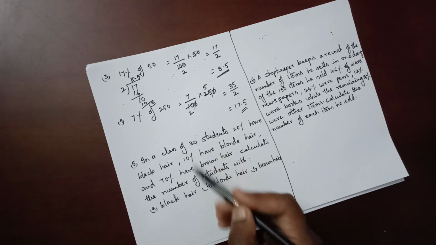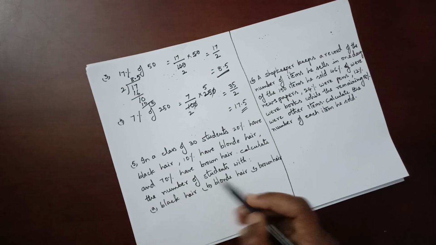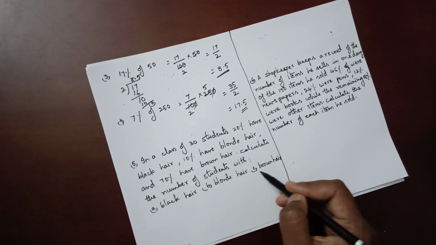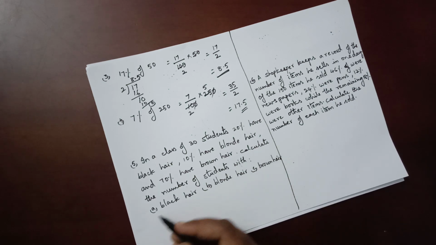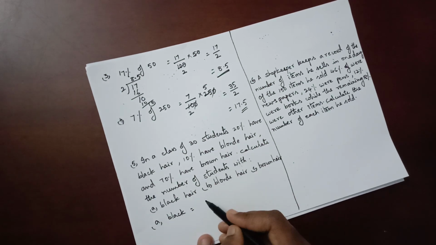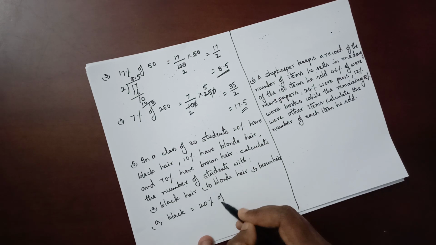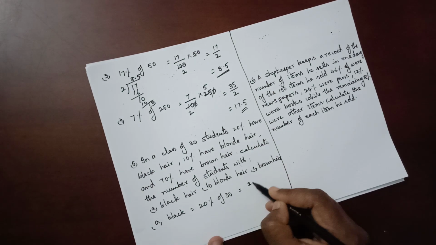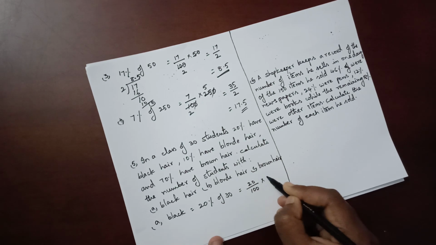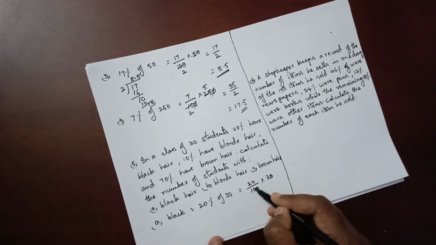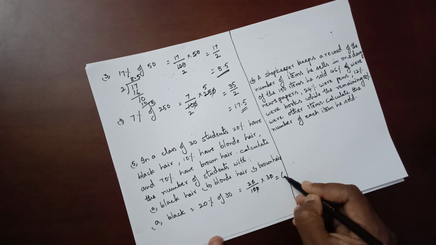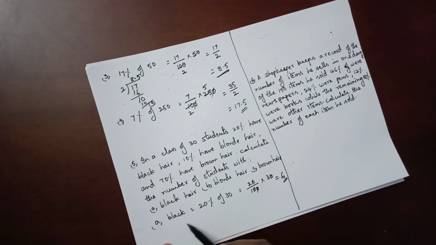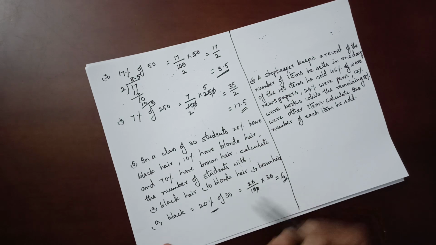Total students are 30. How many black hair students are there? How many blonde hair students? How many brown hair students? First bit, black. The number of black hair students is 20% of 30. 20% of 30 means 20 by 100 into 30. The zeros get cancelled. 2 3s are 6. So the number of black hair children is 6.